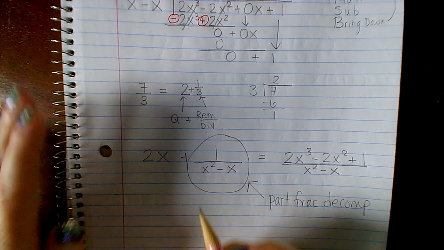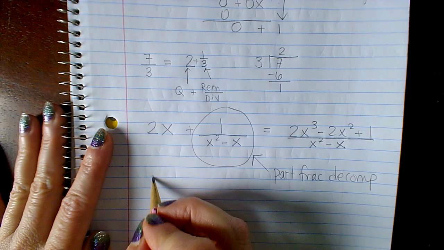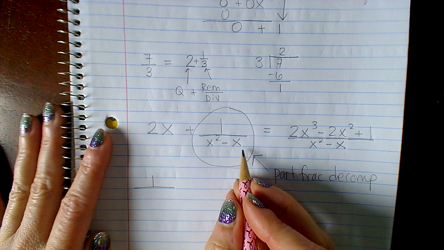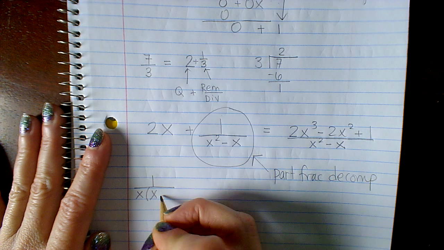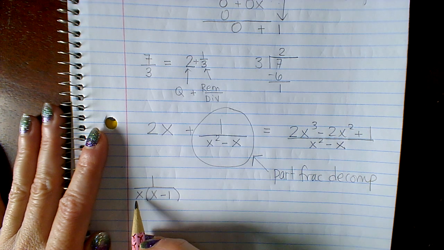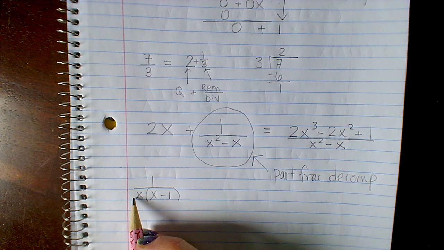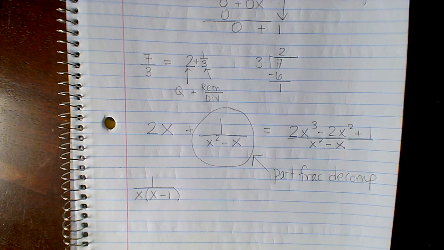So looking at this one and factoring that denominator, we're going to factor out an x. Those are linear factors. I have an x to the first and I have an x minus 1. So I get those two linear factors.